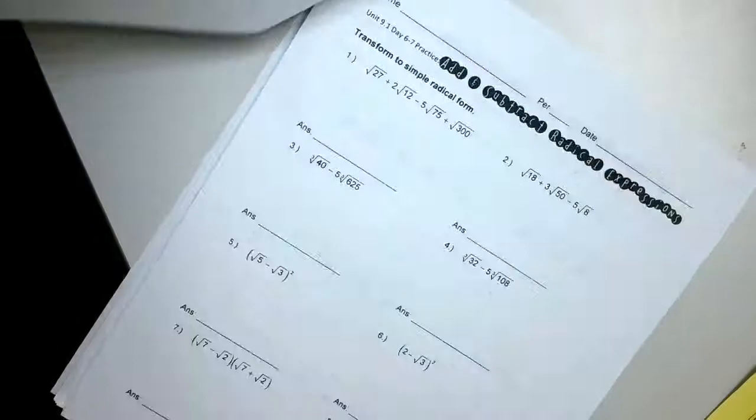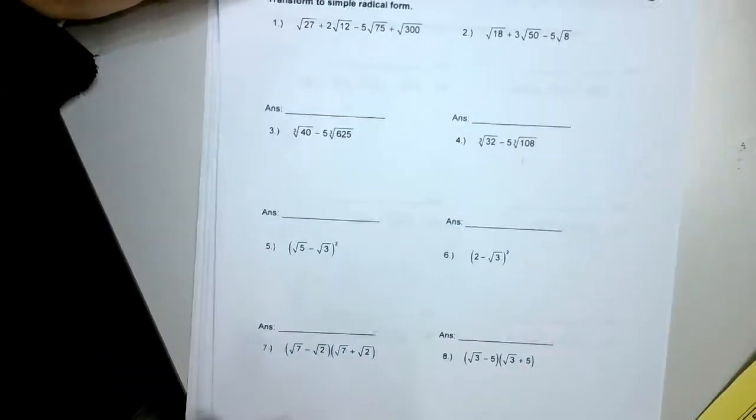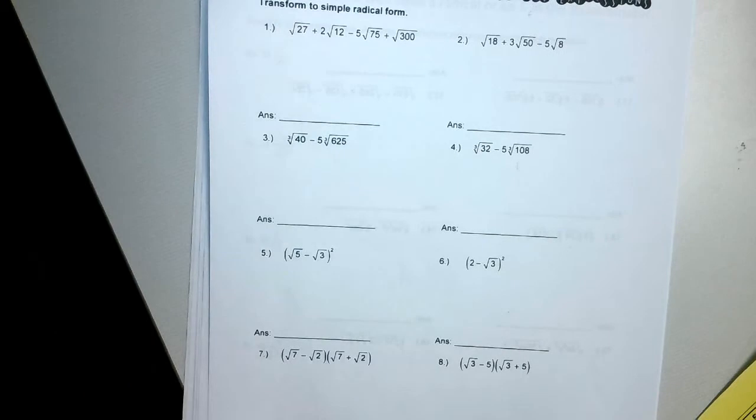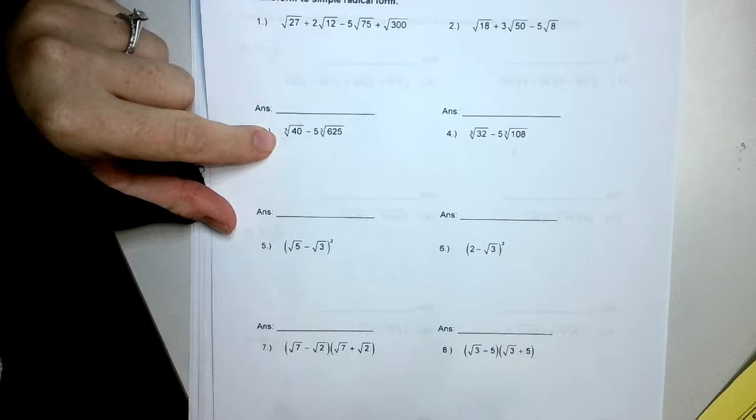Okay, I'm going to do one of the practice ones. I want you to look at number 3 on the practice. Just because this one's a little different. We did do a cube root problem on the front, but we didn't do a cube root that wasn't perfect cubes. I mean, they had variables that weren't perfect cubes, but the numbers. So it's a little different. So 40 is not a perfect cube. Okay? 40 is not a perfect number at all.